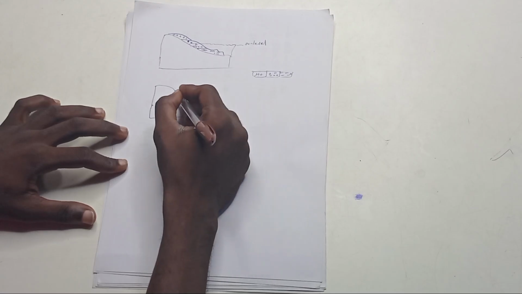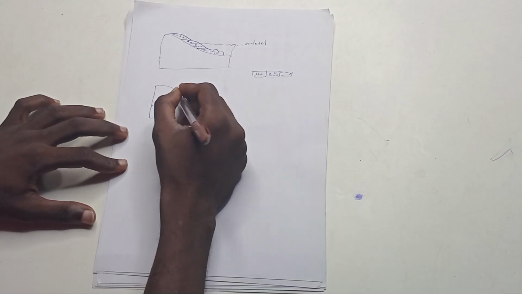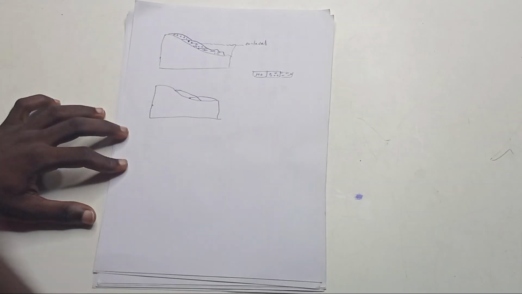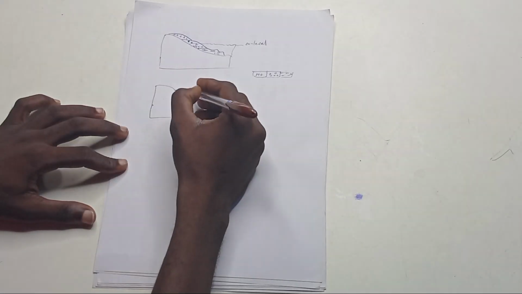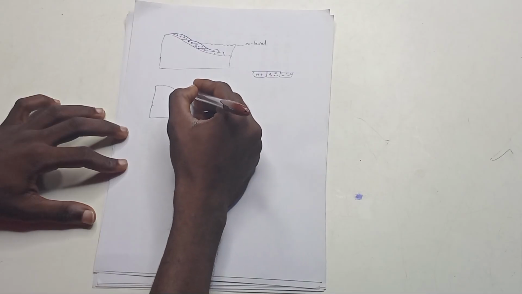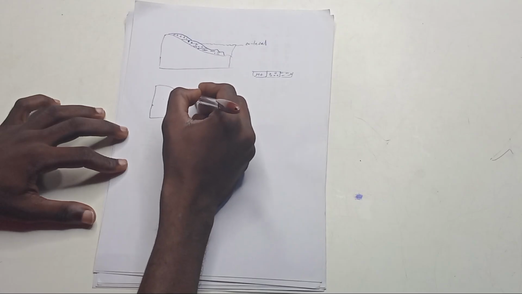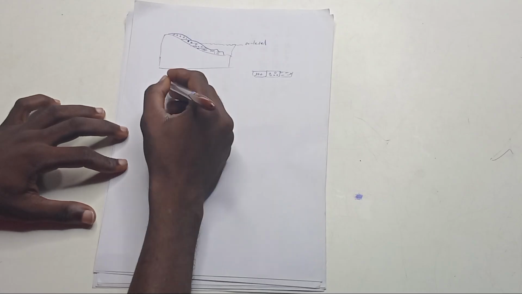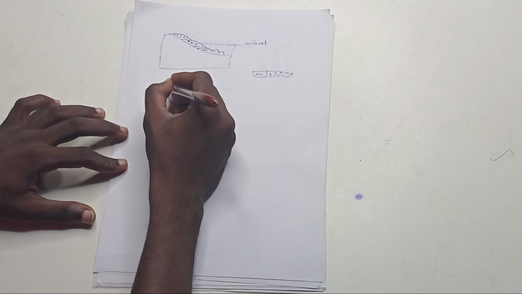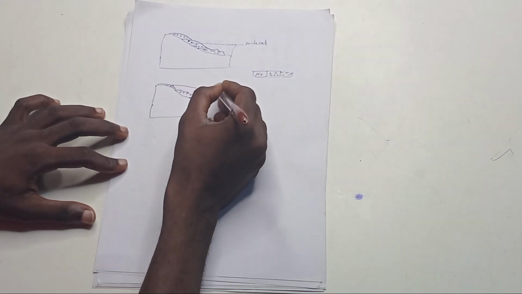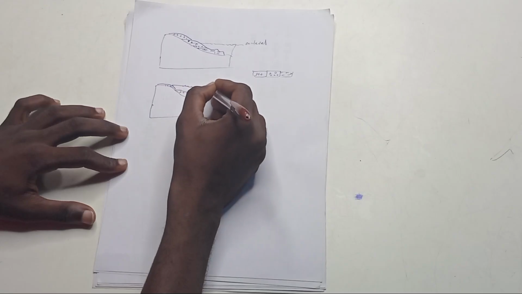Sorry, let me draw it very well. So the water level has increased.